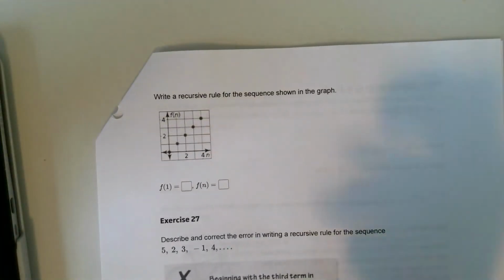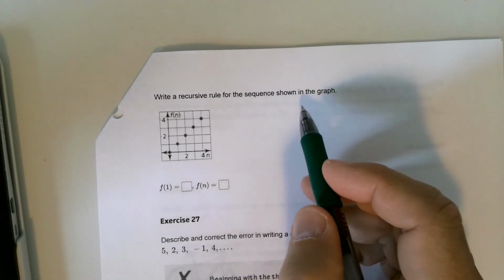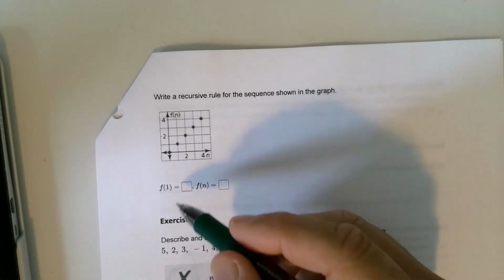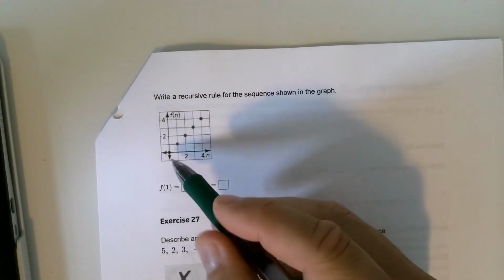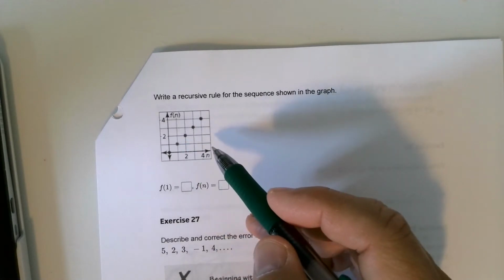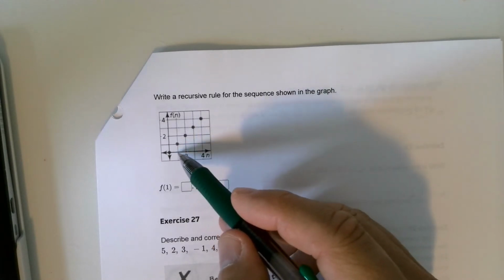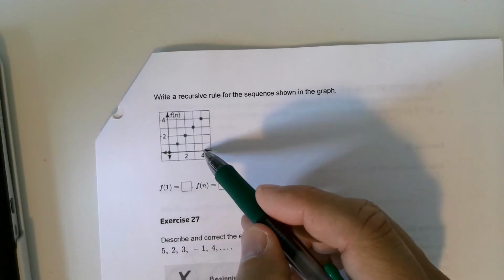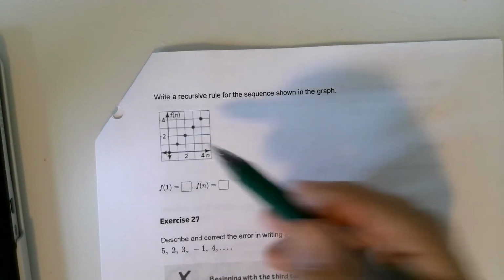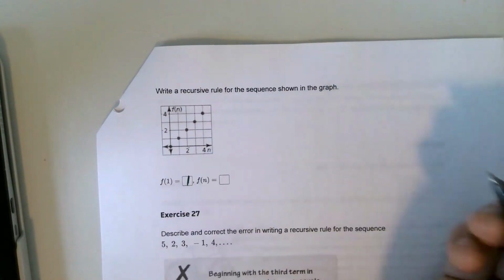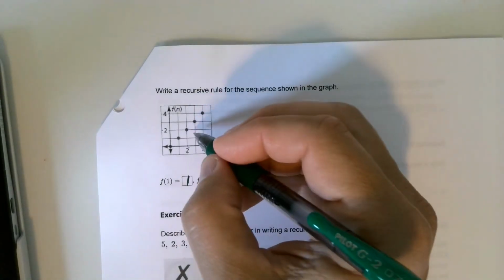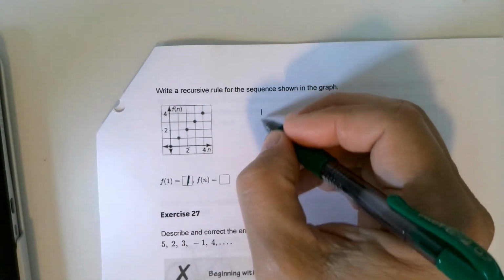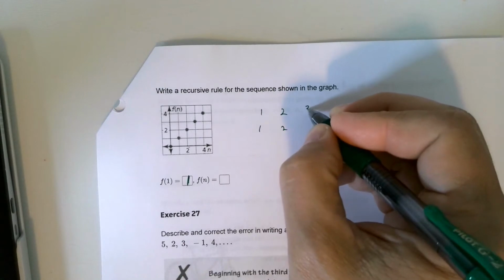So here we go. This one says write a recursive rule for the sequence shown in the graph. So f of 1, well, you just have to look at the chart. Where's f of 1? Well, here's a 2, here's a 0, here's a 4. F of 1 equals 1, right? And then how do I get to the next one? So 1 gives me 1, 2 gives me 2, 3 gives me 3.